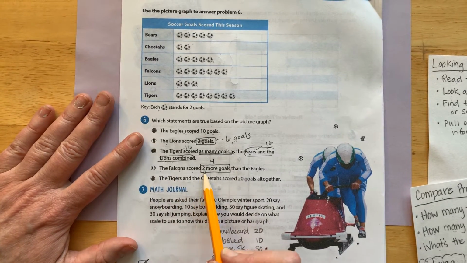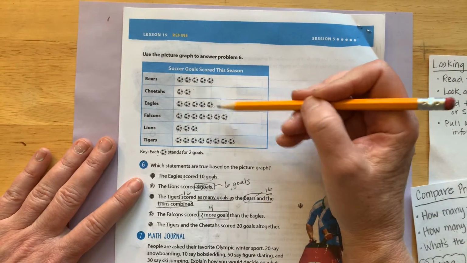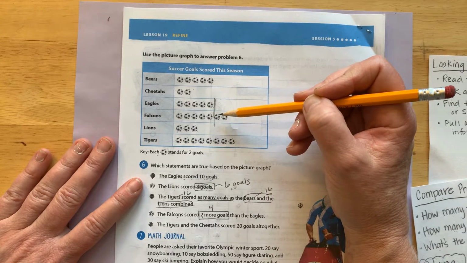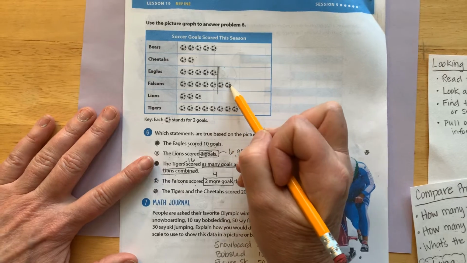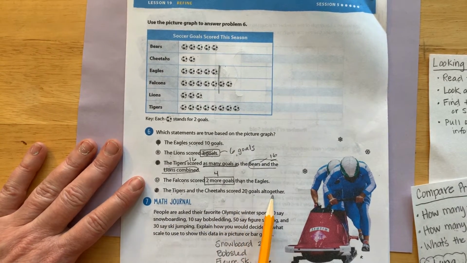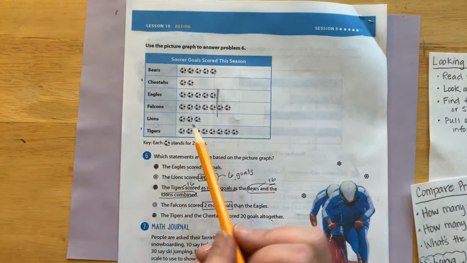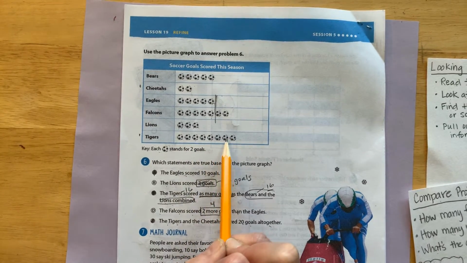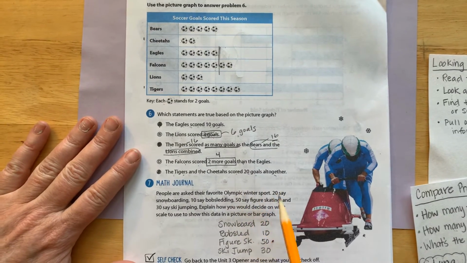The Falcons scored 2 more goals than the Eagles. Okay, Falcons, Eagles. Oh, look at that. They have 2 more soccer balls, which means they don't have 2 more goals. They have 4 more goals because 2, 4. The Tigers and Cheetahs scored 20 goals together. Okay, so we've got to count the Tigers and the Cheetahs. Let's count. Count with me. 2, 4, 6, 8, 10, 12, 14, 16, 18, 20. They scored 20 altogether.